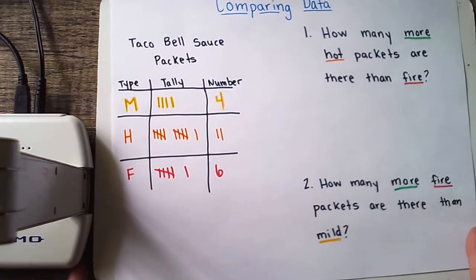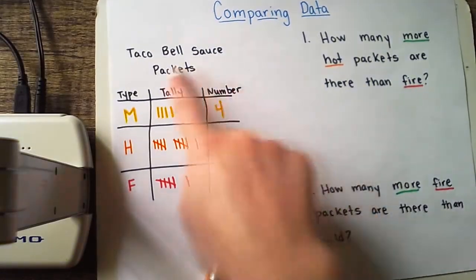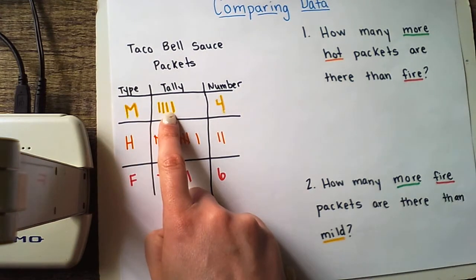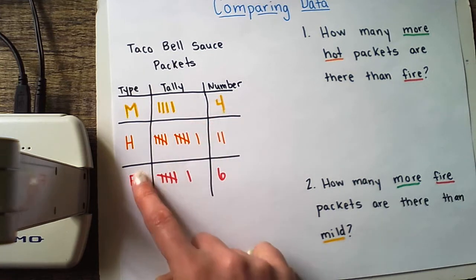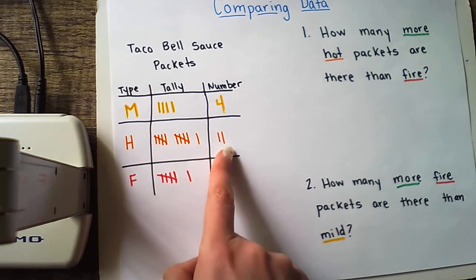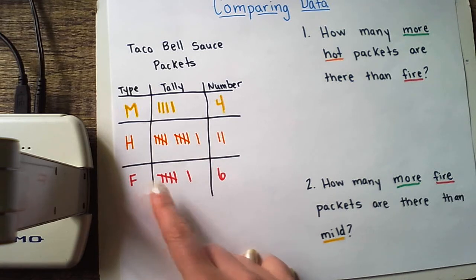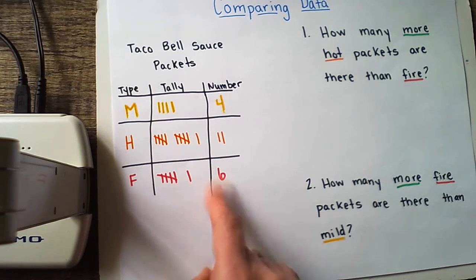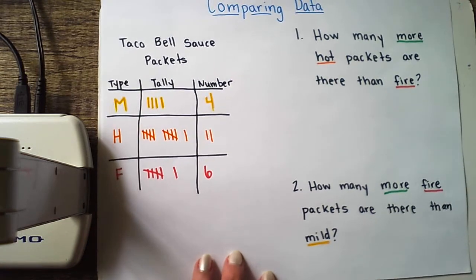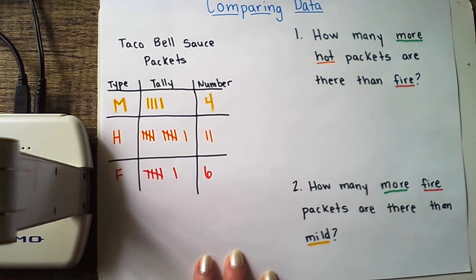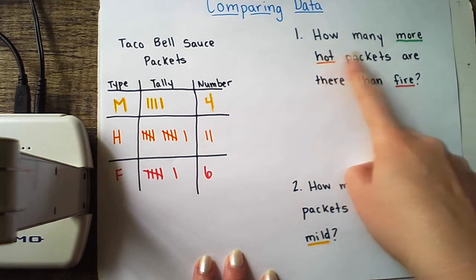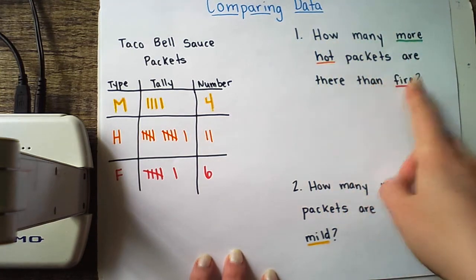So here we go. We're going to be comparing data, and here's the data we collected yesterday. We found that mild had 4 sauce packets. Hot had 5, 10, 11 sauce packets, and fire had 5, 6 sauce packets. We have 2 questions to answer. I'm going to answer the first one, and then you can go ahead and help me answer the second one. The first question asks, how many more hot packets are there than fire?